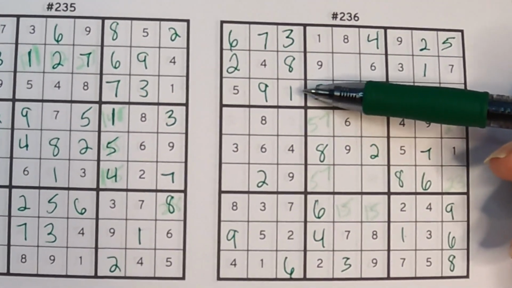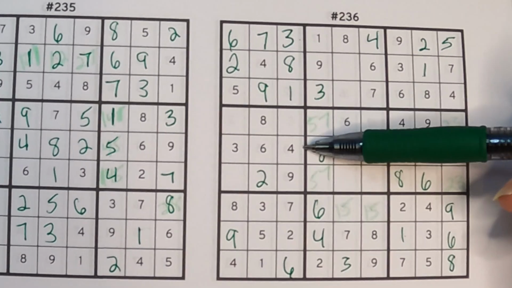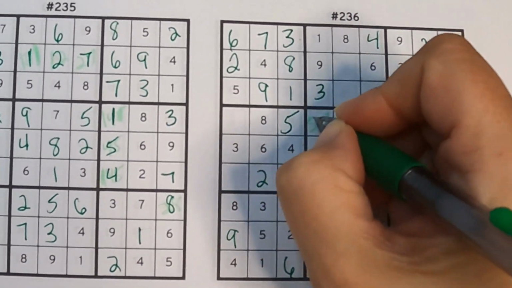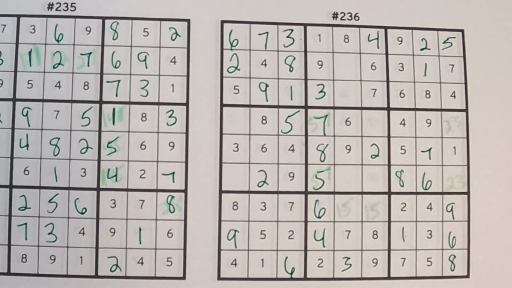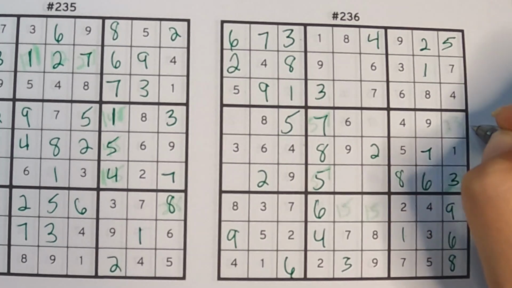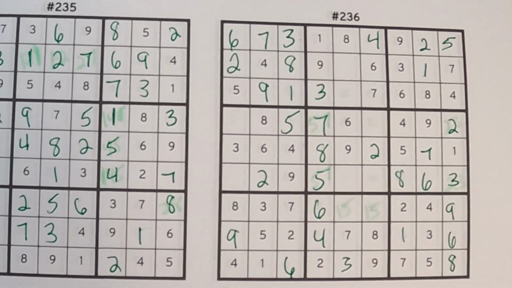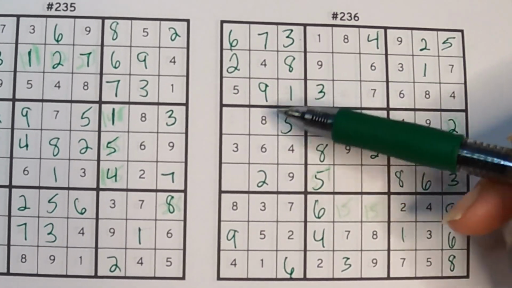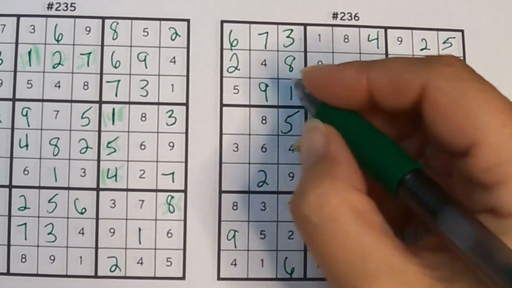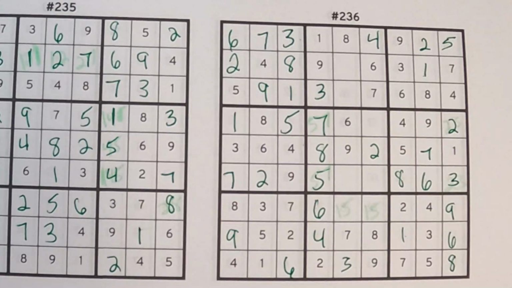For this column now, we've got 1, 2, 3, 4. We're missing a 5. That 5 makes this our 7, 5. Oh, and this 2 makes this our 3, 2. For this box now, we're missing 1 and 7. We've got a 7 here, so 1, 7.